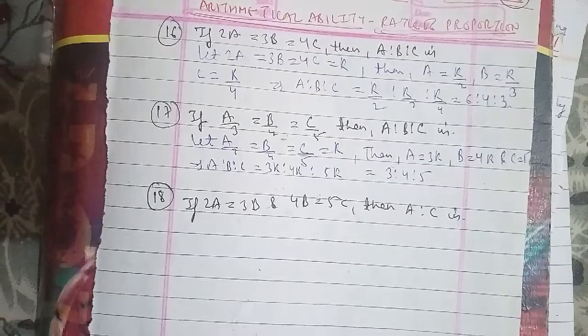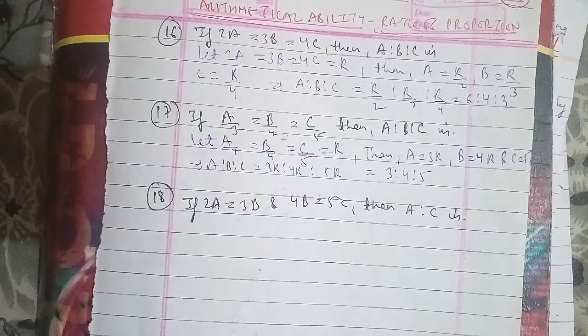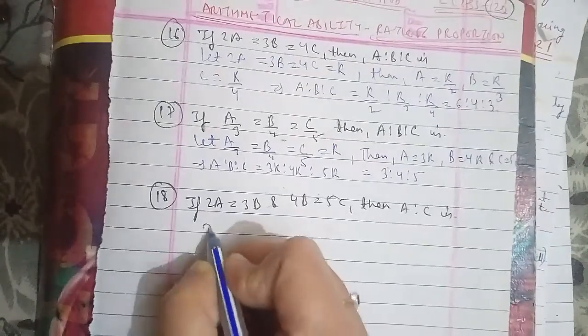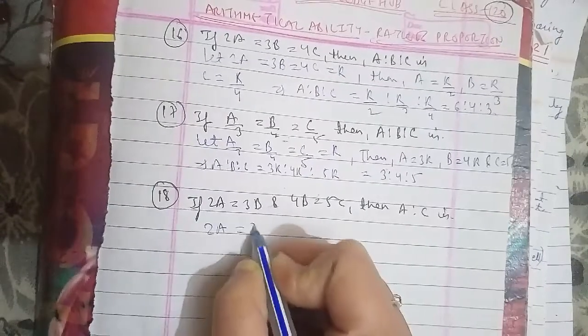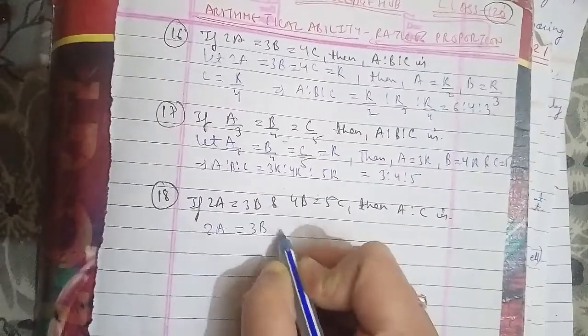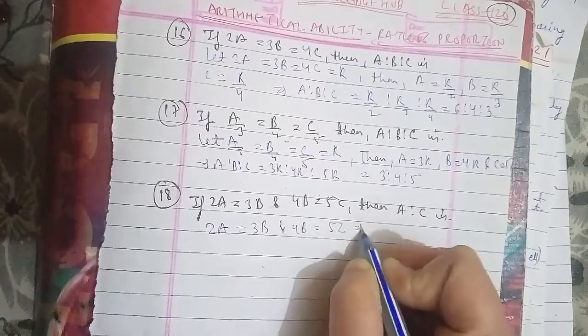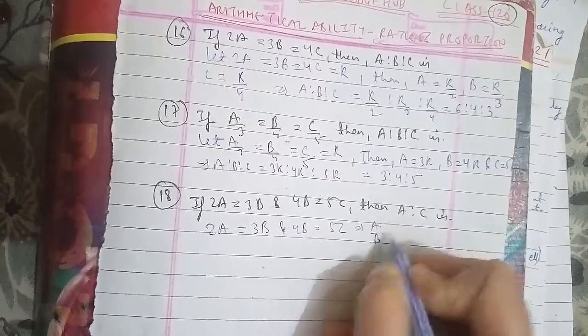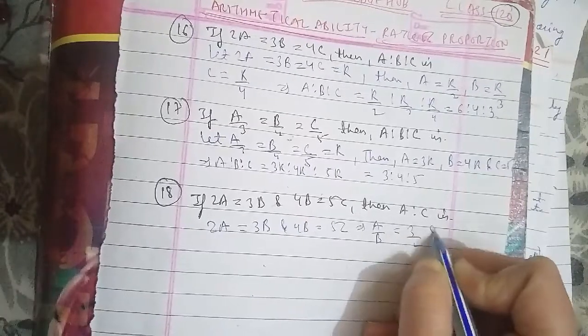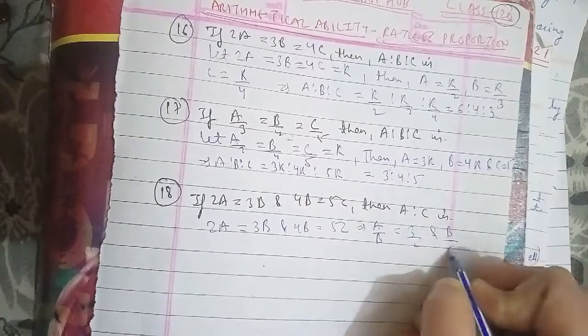2a equals 3b and 4b equals 5c. a upon b equals 3 upon 2, and b upon c equals 5 upon 4. a upon c equals a upon b into b upon c.